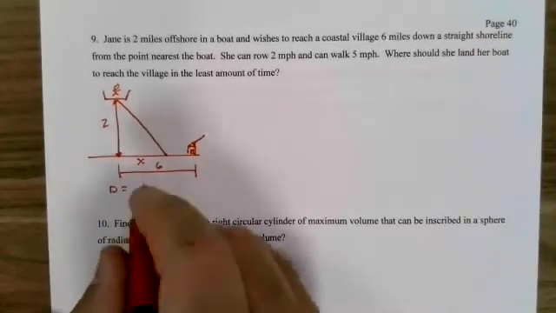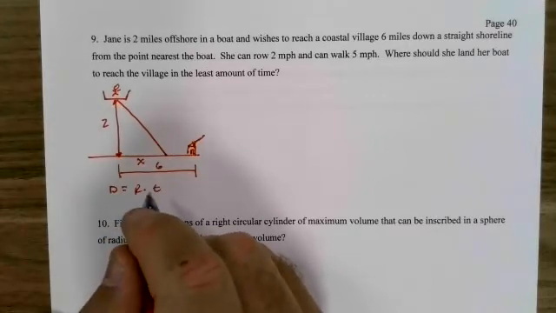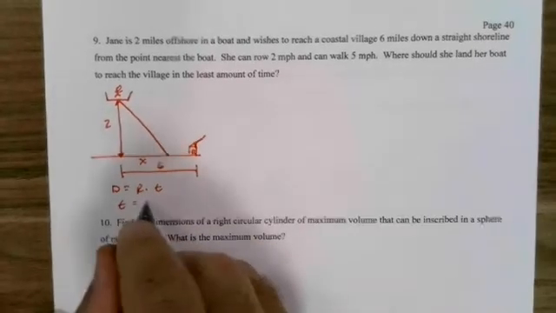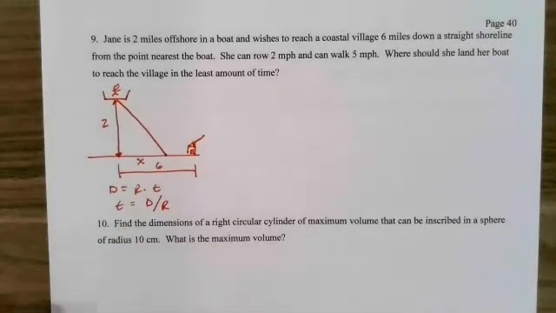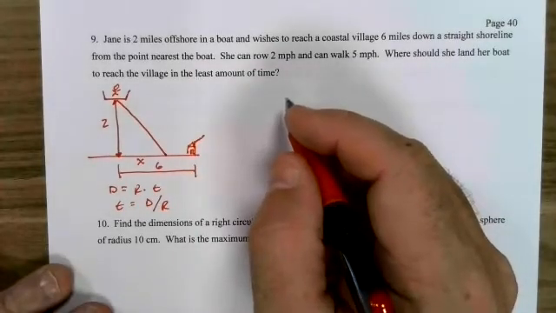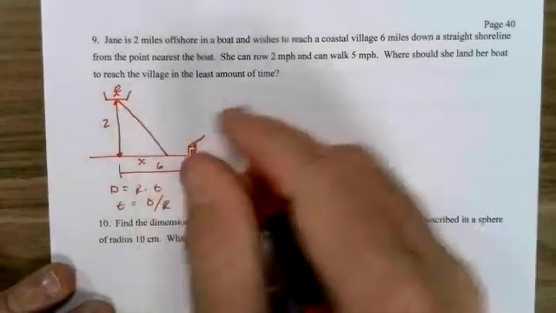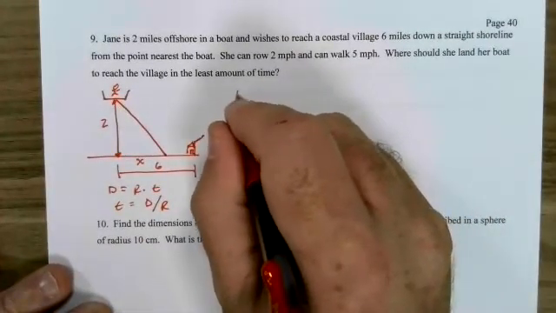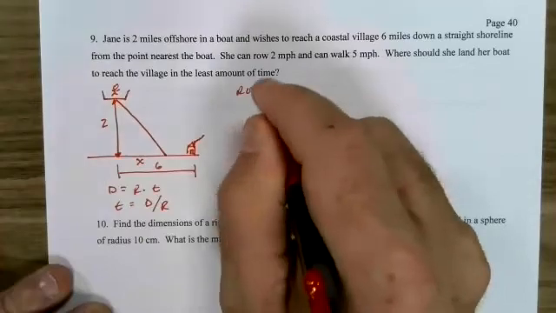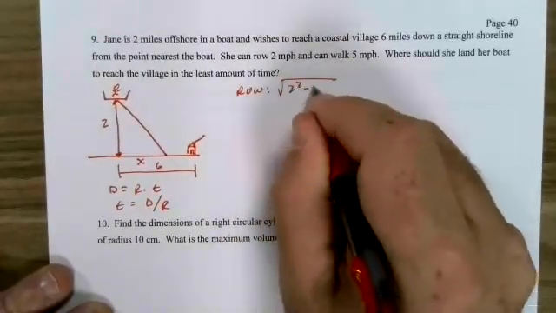Distance equals rate times time. And time, therefore, equals distance over rate. Why did I do that? Beats me. I think I need that later. Let's see what's going on over here. She's going to row. Two squared minus x squared.